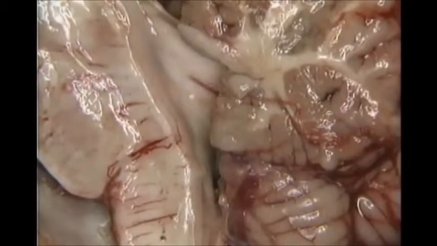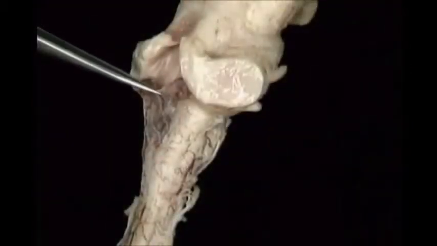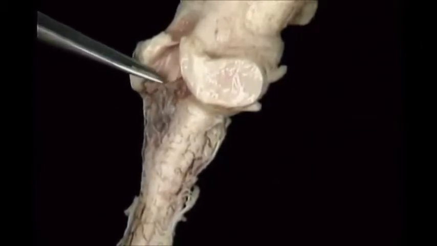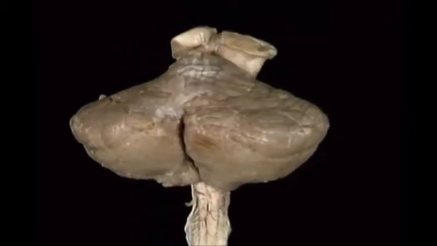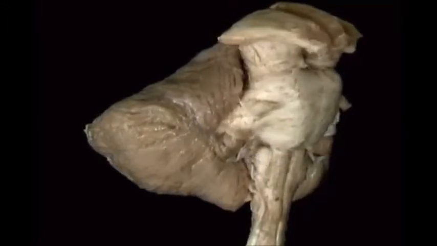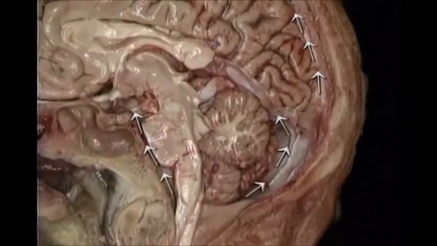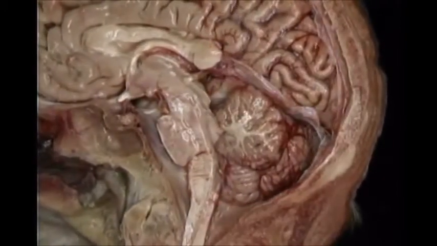It's easier to visualize the medial opening in this dissection. Here it is, in the inferior medullary velum. The lateral openings are here. The medial opening comes out here, between the cerebellum and the medulla. The lateral opening on each side comes out just below the cerebellar peduncles. These openings lead to the subarachnoid space surrounding the brain and spinal cord. We'll see where the cerebrospinal fluid is absorbed later in this tape when we look at the blood vessels.